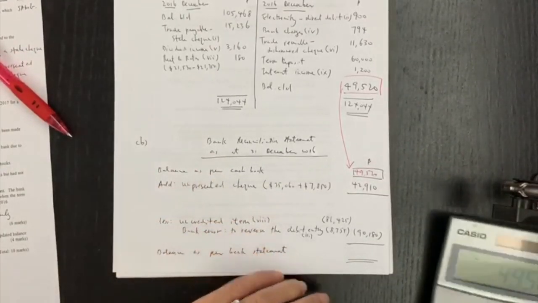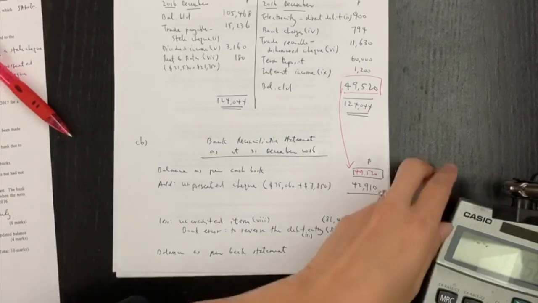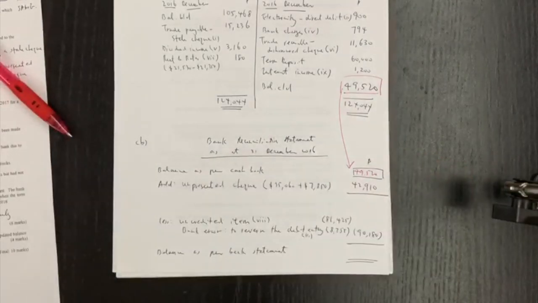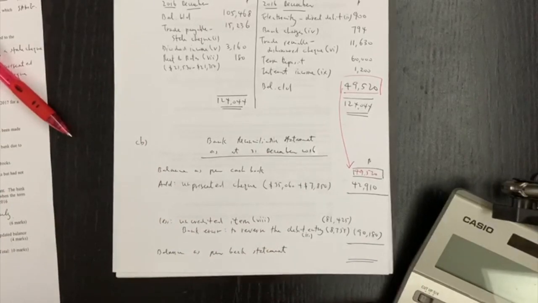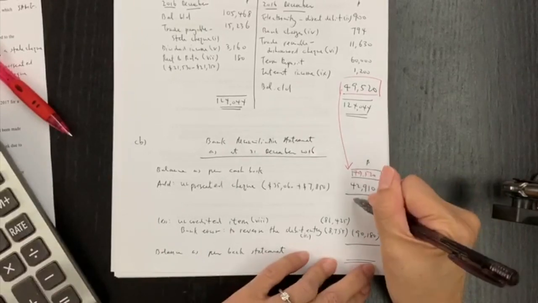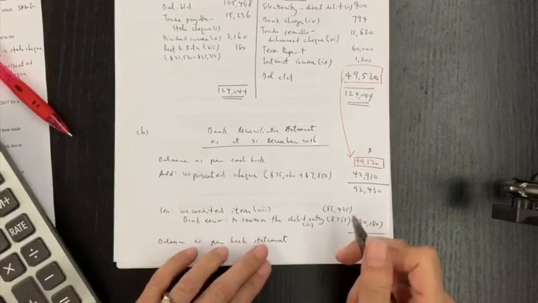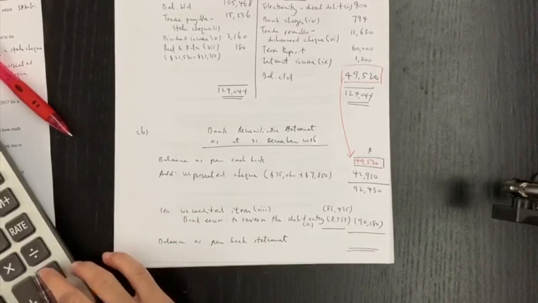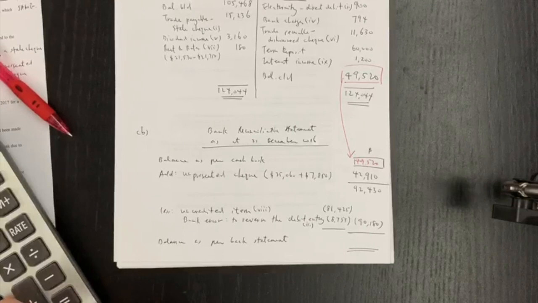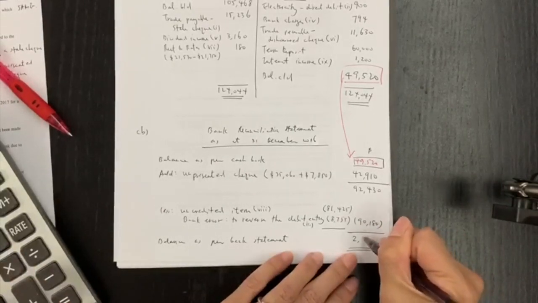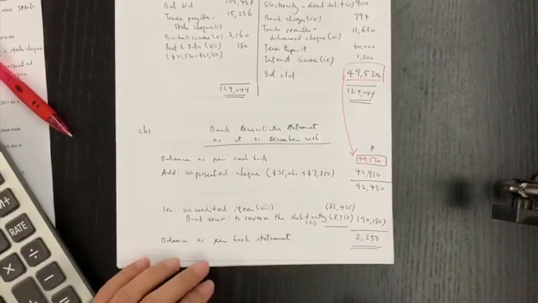Okay, so I use my calculator: 49,520 plus 42,910, so I get 92,430. Okay, so minus 90,180, so this is 2,250.